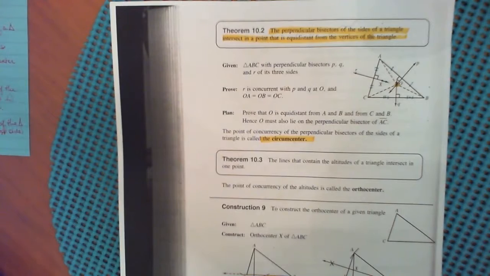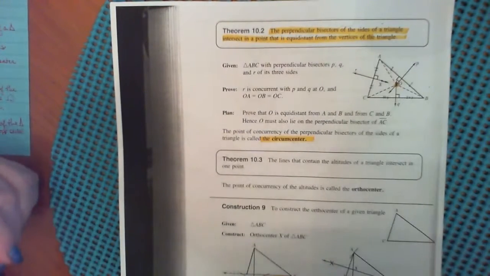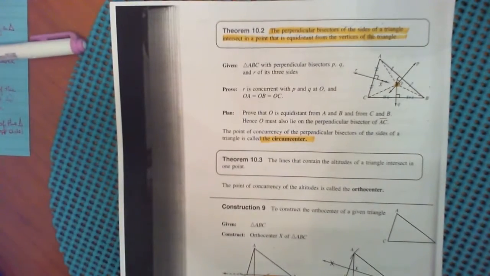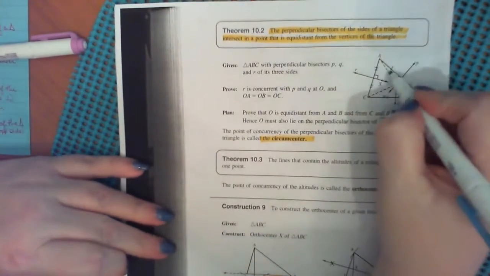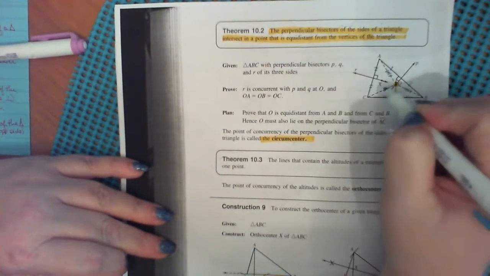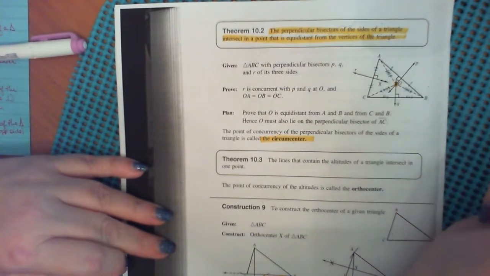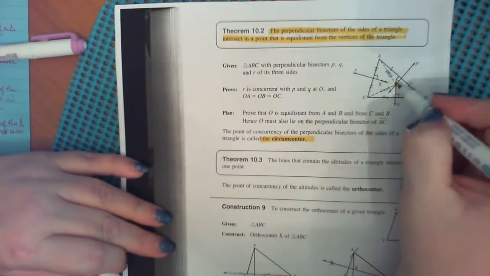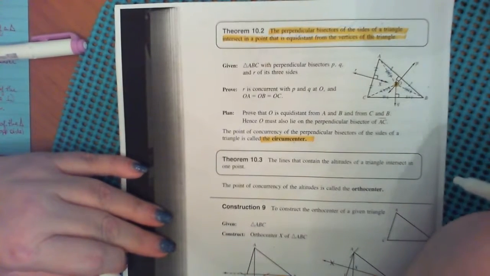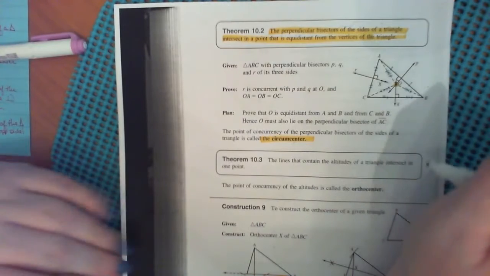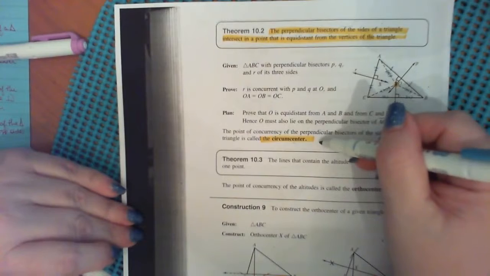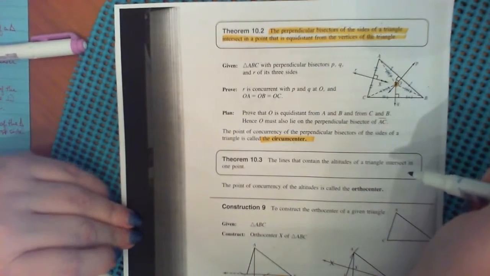Now, it said that it was equidistant from the vertices of the triangle, which also means, interestingly enough, that this length right here is the same as this length right here, is the same as that length right there. So if you wanted to make this the center of your circle, all of these sides would touch it. All of those angles have to be a part of it, because that would be the center of your circle. That's why they call it a circumcenter, because it forms the center of your circle.